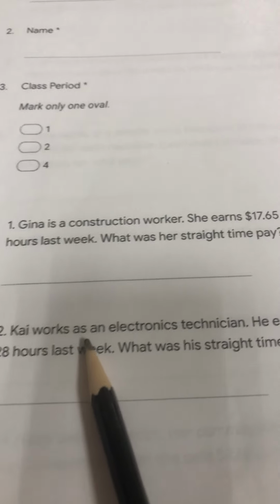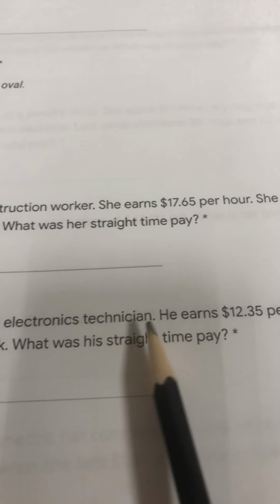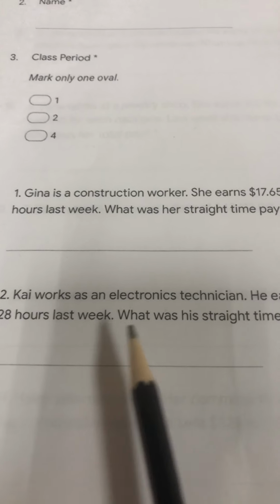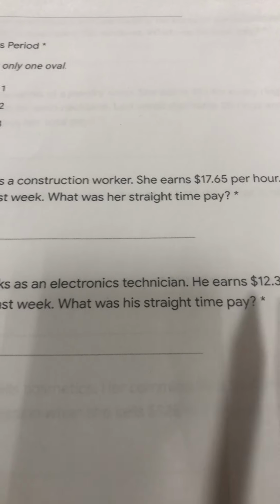Number 5, Kai works as an electronics technician. He earns $17.35 per hour. He worked 28 hours last week. What was his straight time pay? Once again, go do something with that $12.35 and that 28.